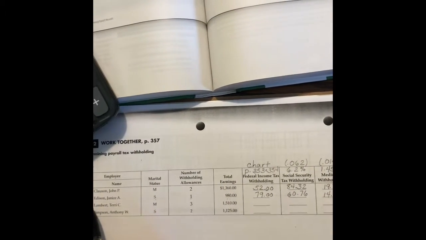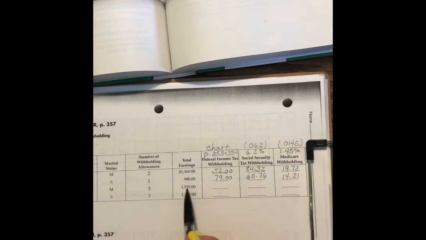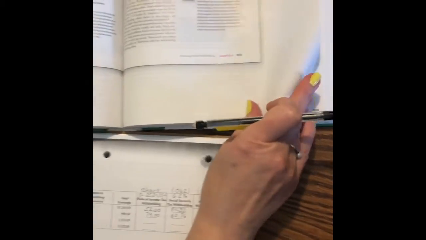Okay, continuing on to employee number 5, Terry C. Lambert, married, 3 allowances, earning $1,510. So we're back to the scale on page number 353. $1,510 is the amount of money, 3 allowances.